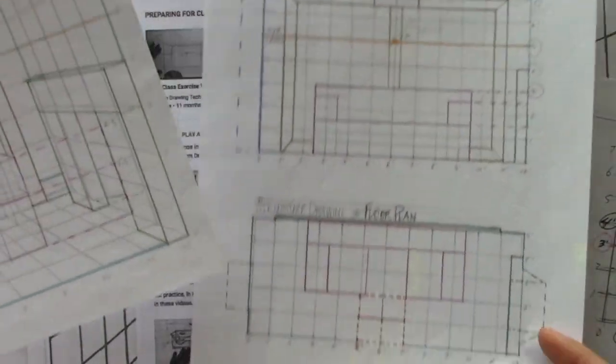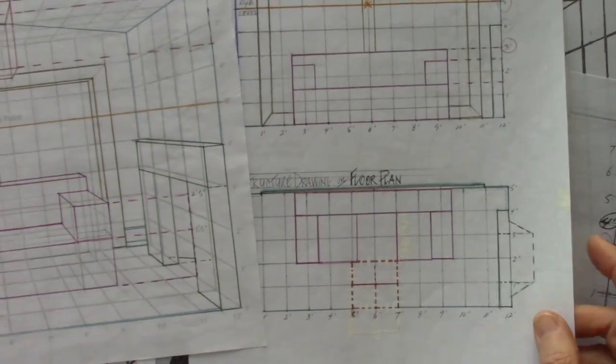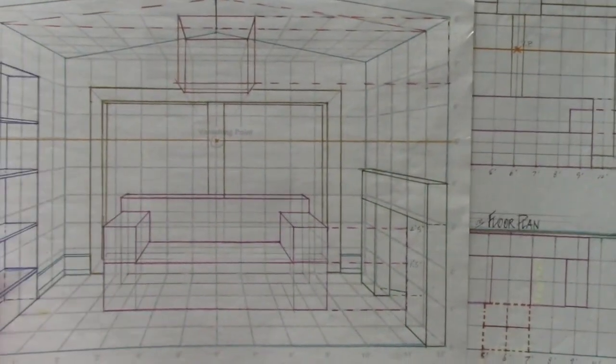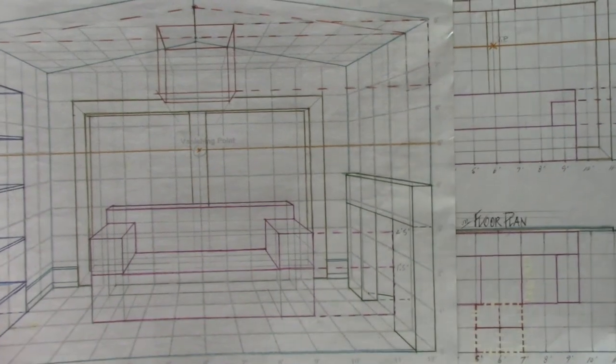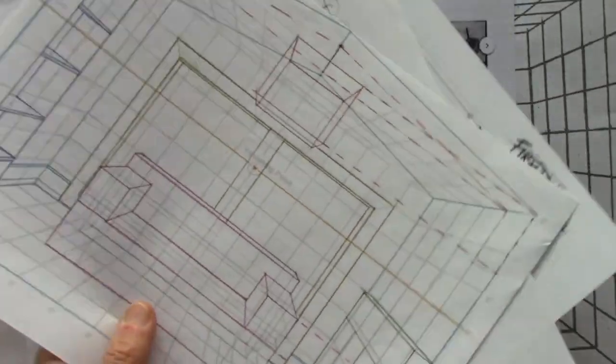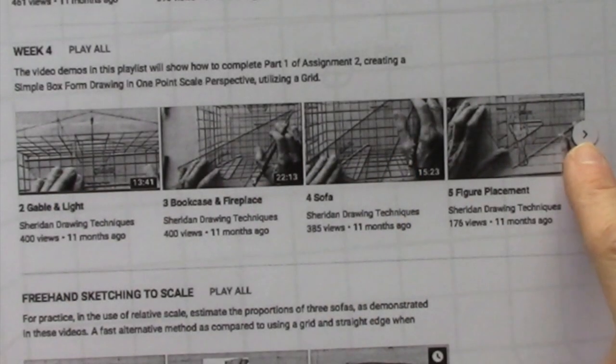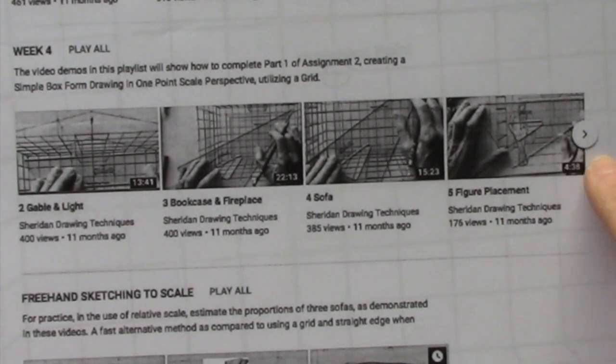You'll be shown how to use your elevation and your floor plan to sort out where to place things and how big to make them. Both of these elevations and the floor plan. Keep going after you get here because there's more of them, because you're going to size one of our figures.